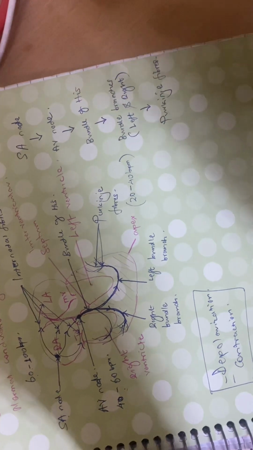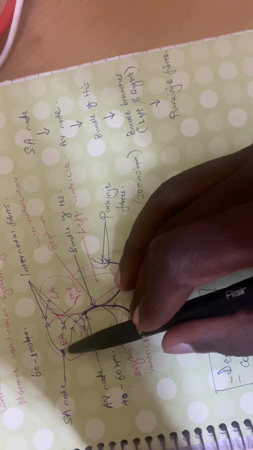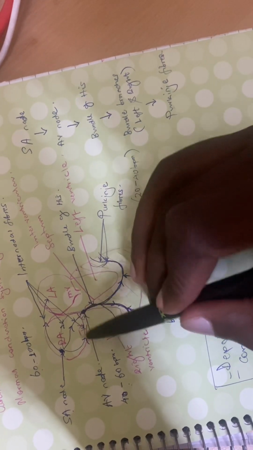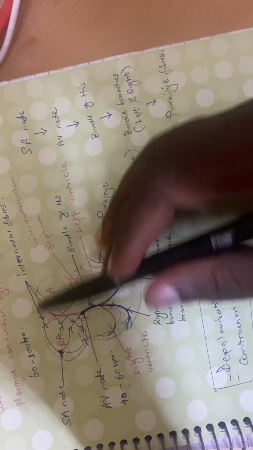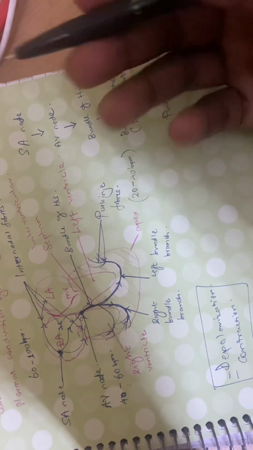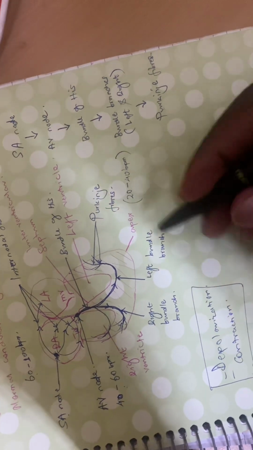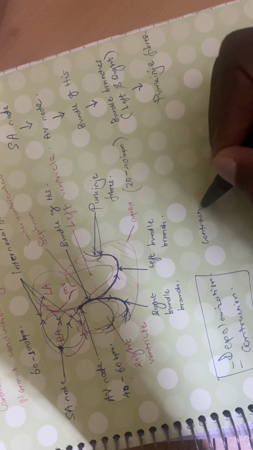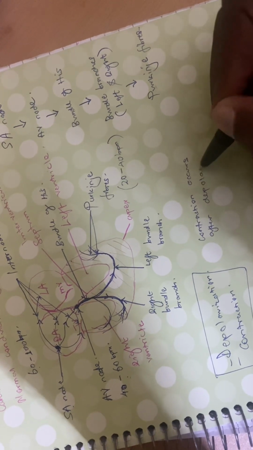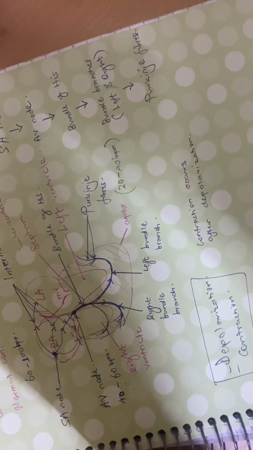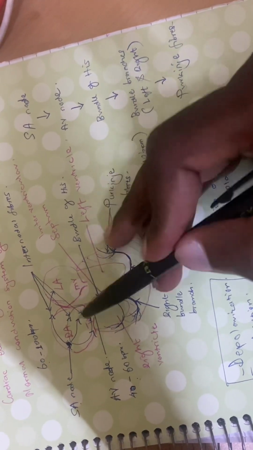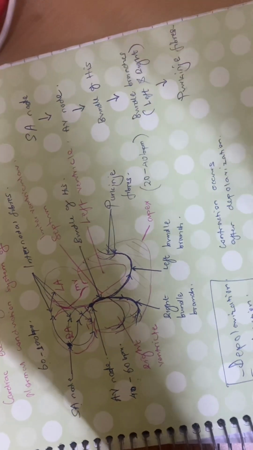This is like electricity traveling in wires. The impulse travels to the left atrium through Bachmann's bundle, and then to the right atrium. First, the impulse has to move to the atria. When the impulse reaches there, the atria are depolarized. And after depolarization, they contract. Contraction occurs after depolarization. So when the impulses move to both atria at the same time, the atria depolarize. When they depolarize, they contract.